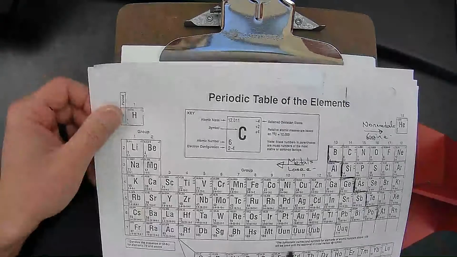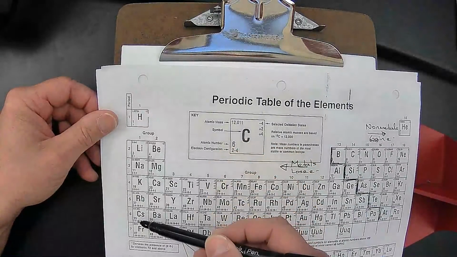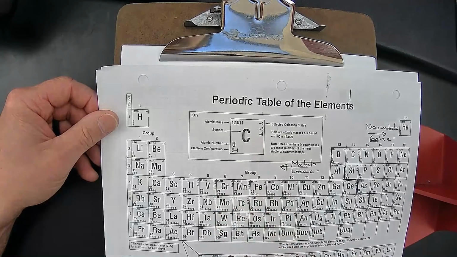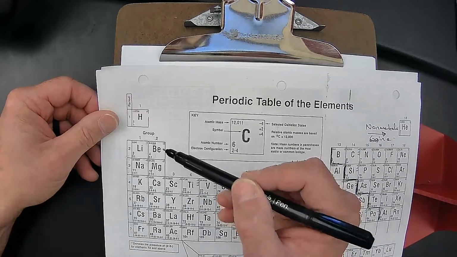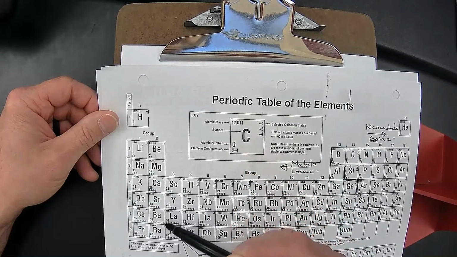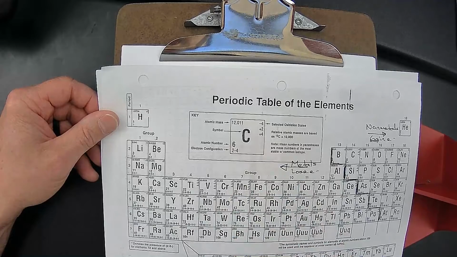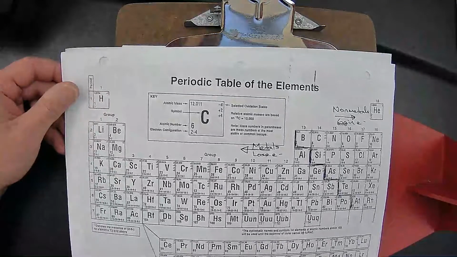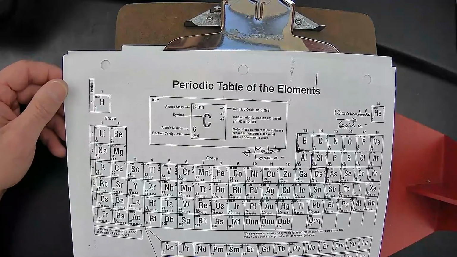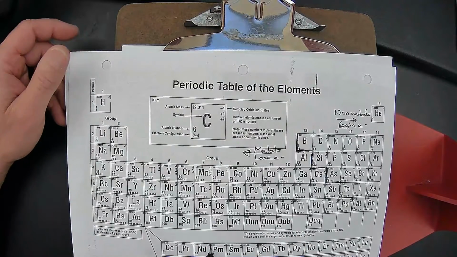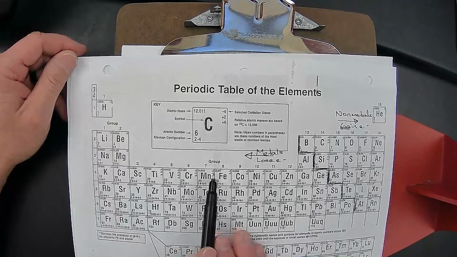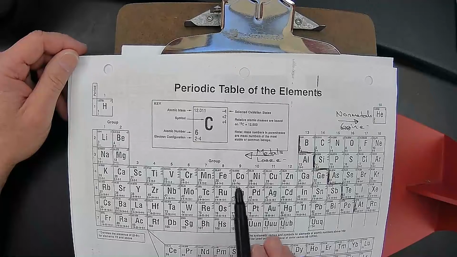So for instance, everybody in column 1A always becomes a 1 plus because they're losing one valence electron. All of the elements in column 2A become a 2 plus because they're losing two valence electrons. But we found out with the D sublevel in quantum mechanics, those energy levels of principal quantum numbers are so close together that sometimes these elements can lose a different number of electrons.